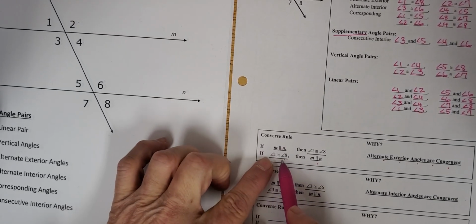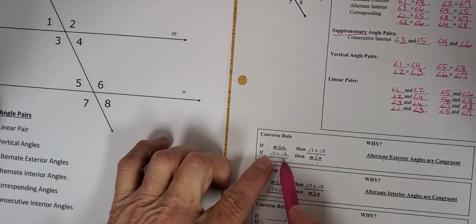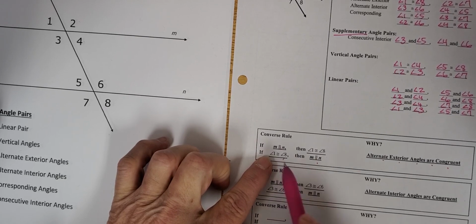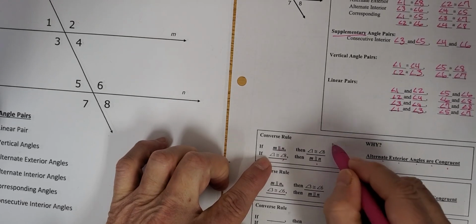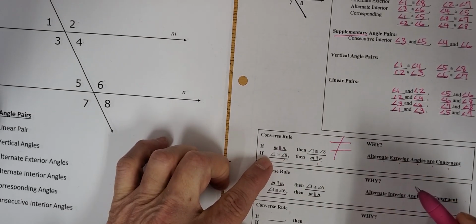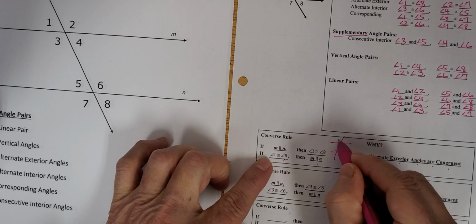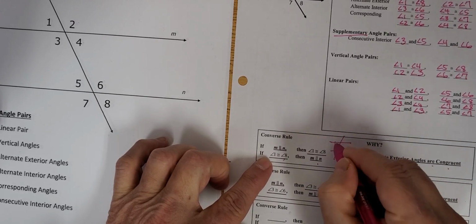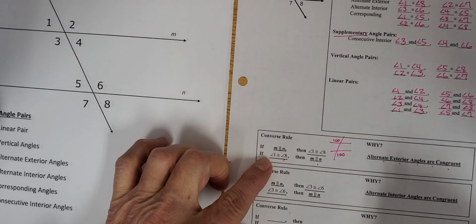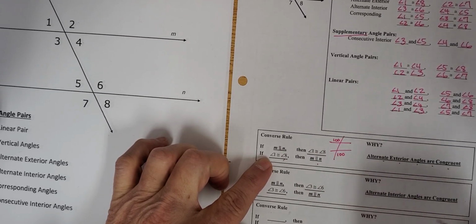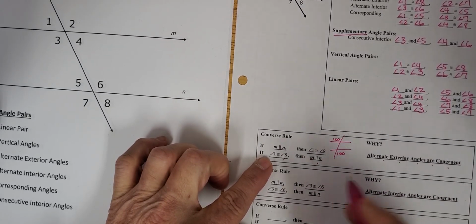So one lesson that we teach with this, not just to talk about it being parallel, but trying to know if it's parallel. Okay? If you have something like this and you don't know if it's parallel, well, guess what? If the alternate exterior angles are congruent, like if I had 100 up here and 100 right here, I could say, oh, these are parallel. Okay? So that's what this idea is.